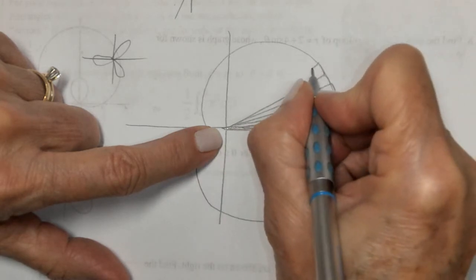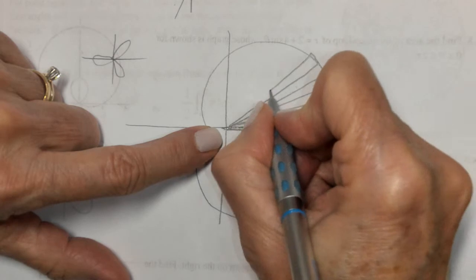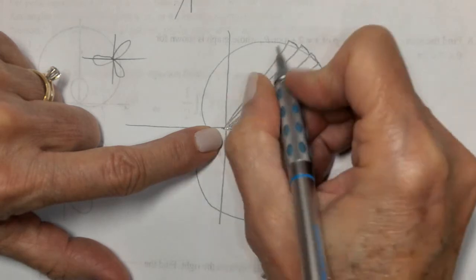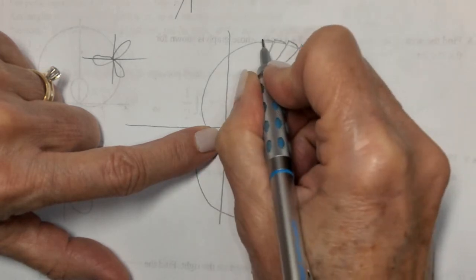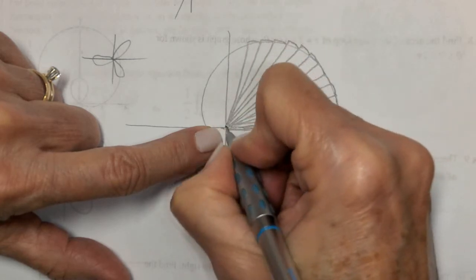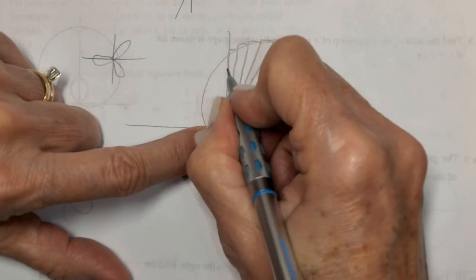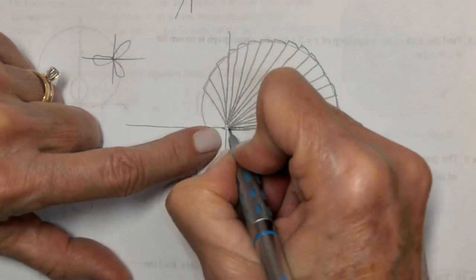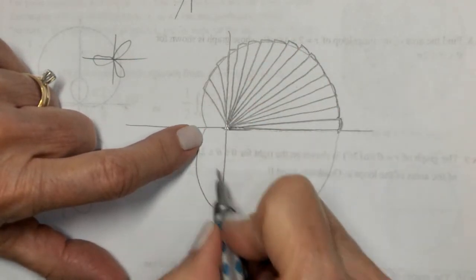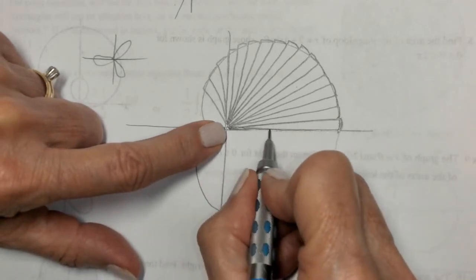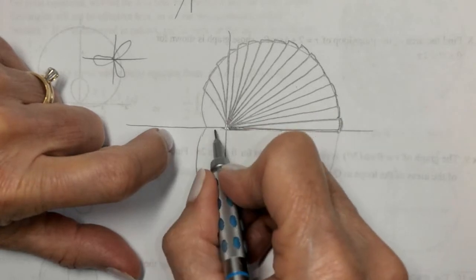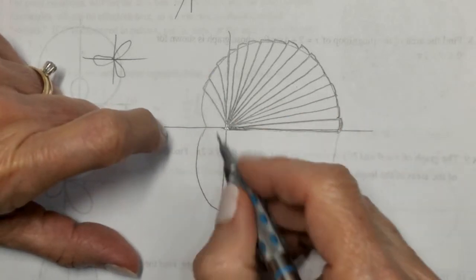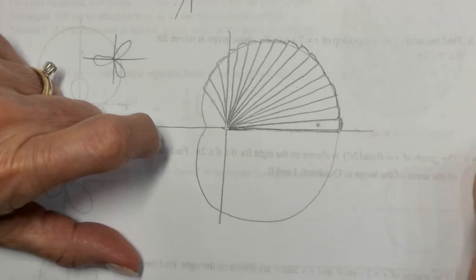And we can find the area of a sector. As we get over here, it's going to be more obvious that it is an overestimate. And so forth. And we would keep going around all the way around, right? So we would be going from theta equals 0, in this case, all the way to theta equals 2 pi, right? To find the area inside this whole thing. So we need to know what the area of one of these little sectors is.